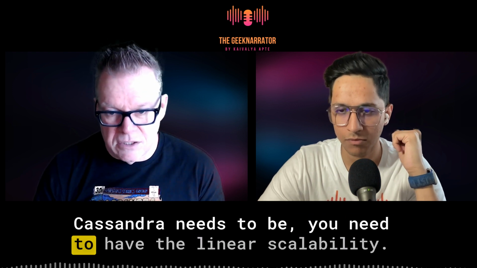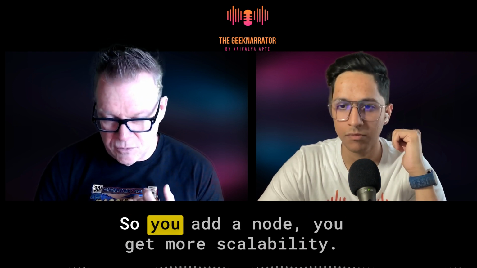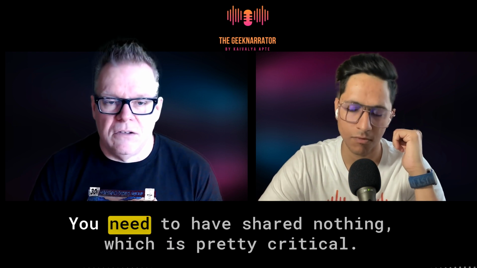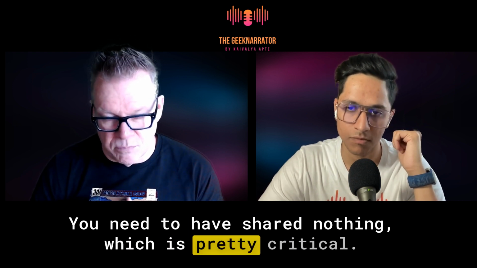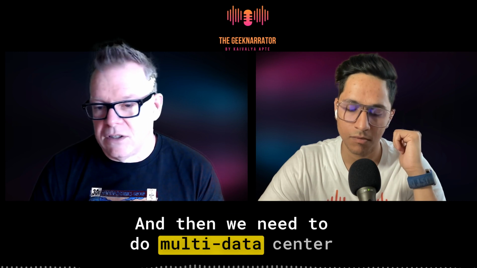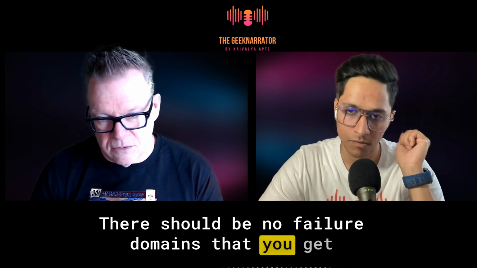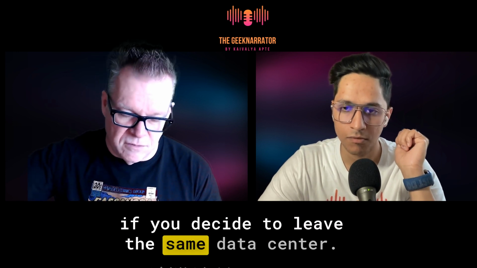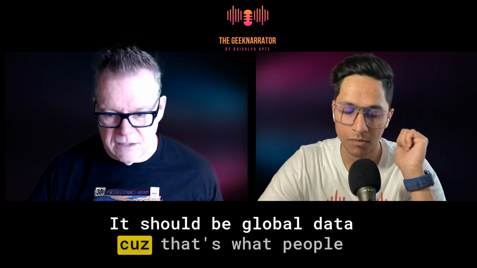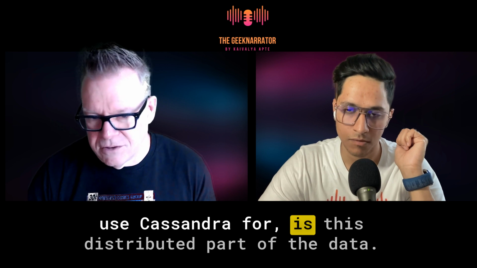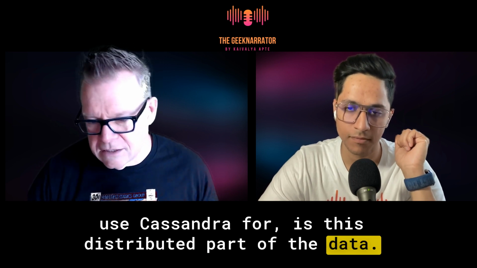Cassandra needs linear scalability, so you add a node, you get more scalability. You need to have shared nothing, which is pretty critical. And we need to do multi-data center very easily. There should be no failure domains if you decide to leave the same data center. It should be global data, because that's what people use Cassandra for, the distributed part of the data.